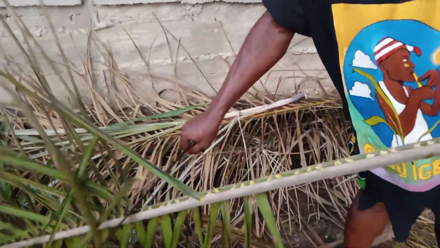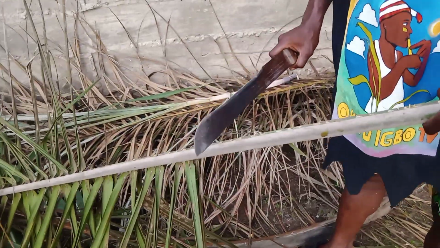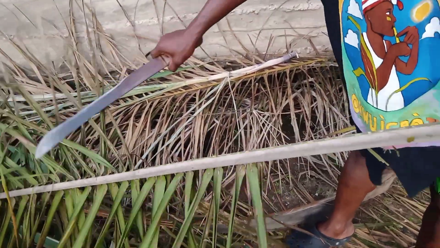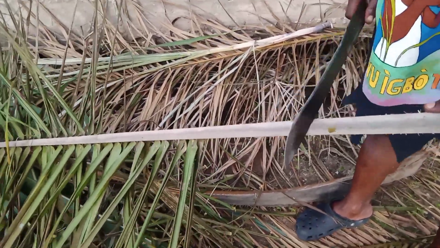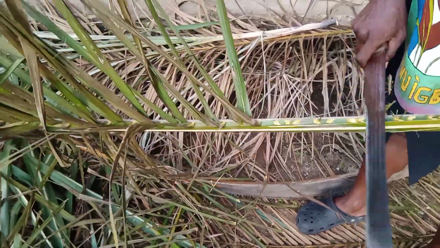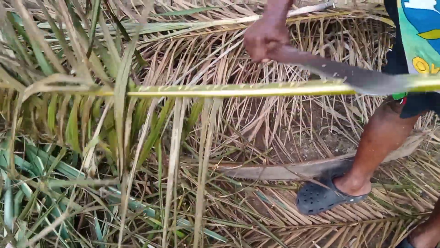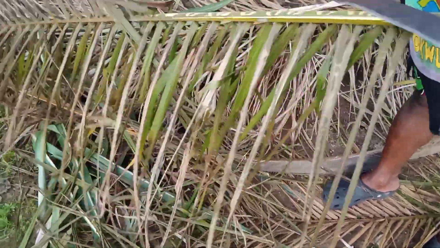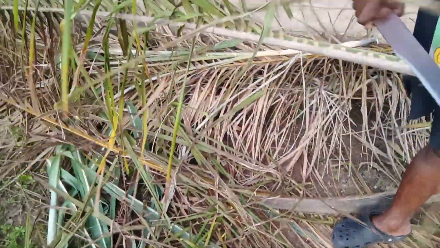Now, if I want to use Ógùgù to support yam, I need to take off the palm fronds. If you want to use this to support the yam that you planted in growing, you need to take off this palm frond, like I'm doing. Can you see that?